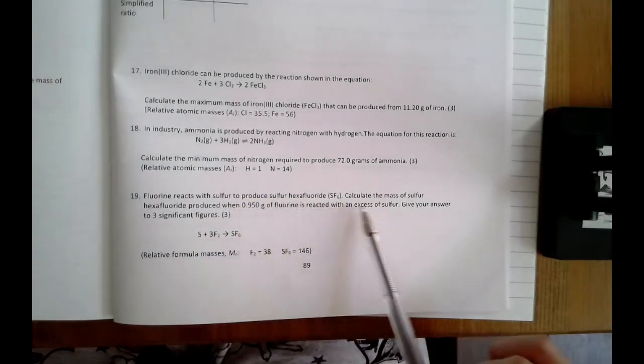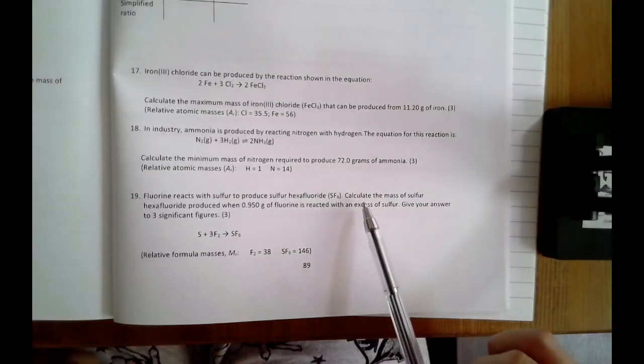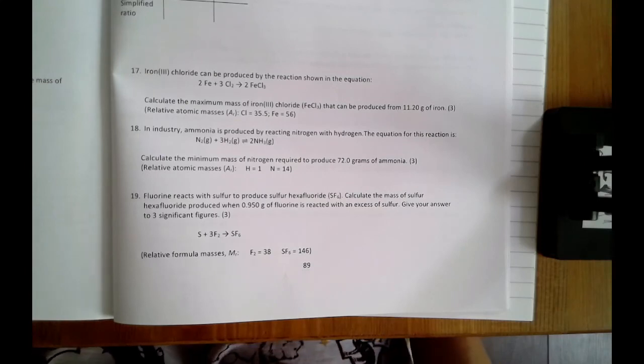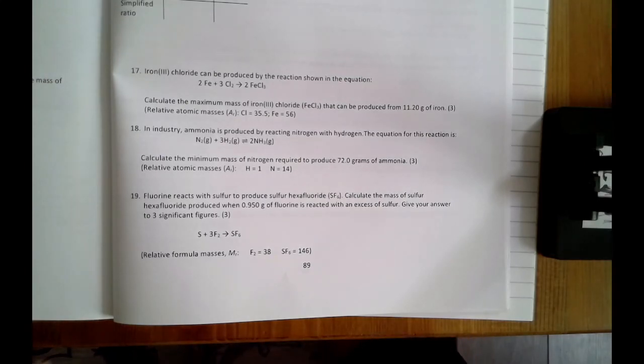They talk about reacting with an excess of sulfur. You're not given any information about sulfur. You're not given a number. You're not asked about sulfur. So you're still just focusing on the fluorine and the SF6. So don't be distracted by the language they use in the question. The method is going to be the same every single time, even when it appears harder.